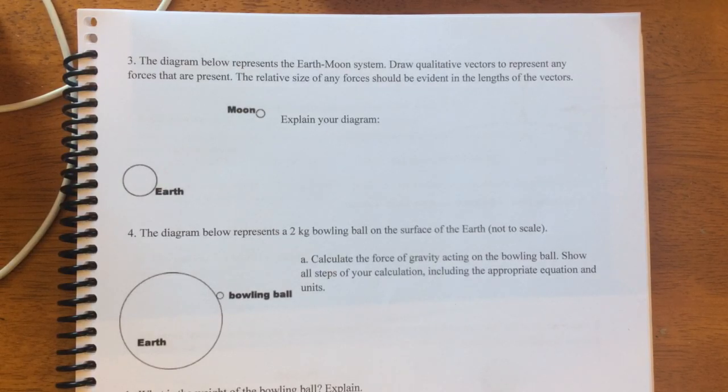We're building on the Earth and the Moon acting together, and we want to show qualitative vectors representing the forces that are present. So we've got the Earth and Moon.